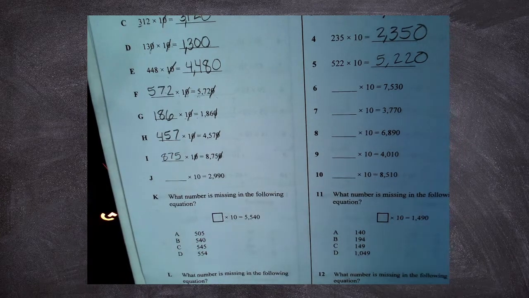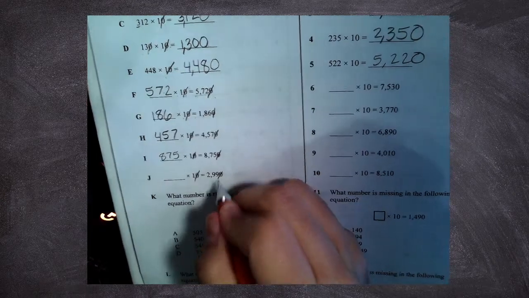Okay, what about J? Who thinks they know the answer for J? Jada? Ah, Jada. Like the first letter of your name. It was made for you, Jada. What's the answer? 299.